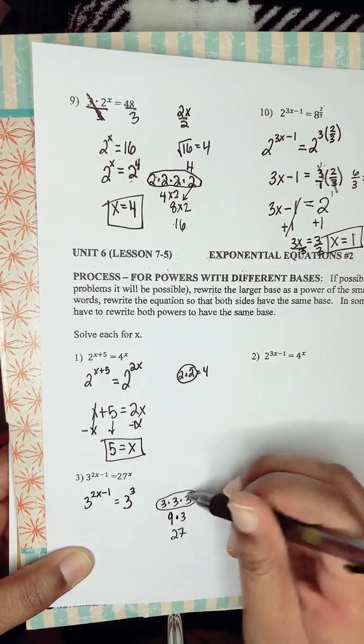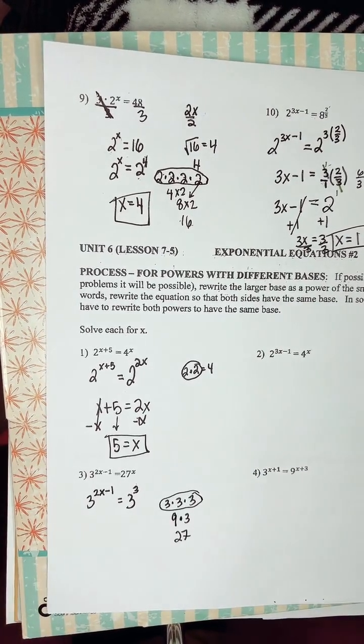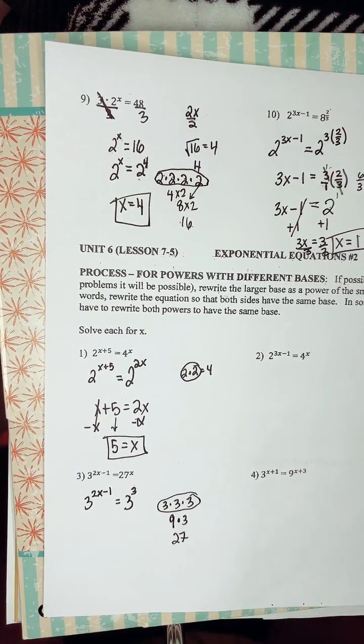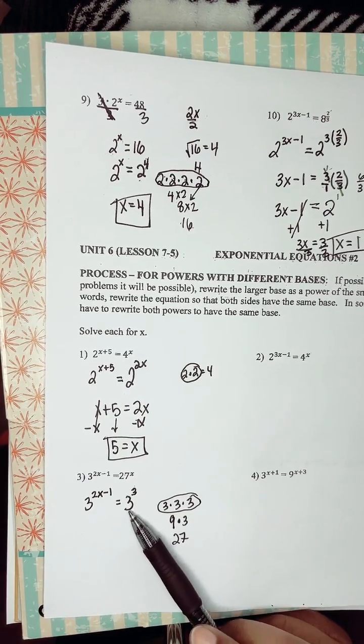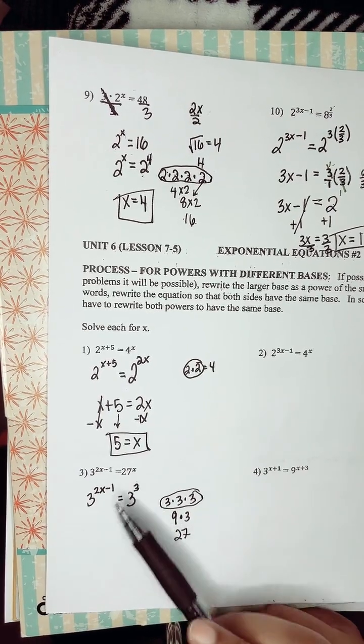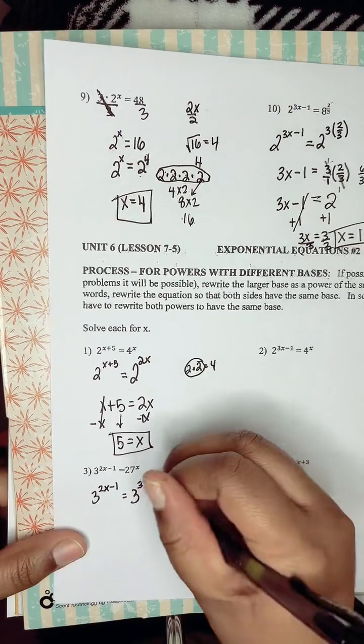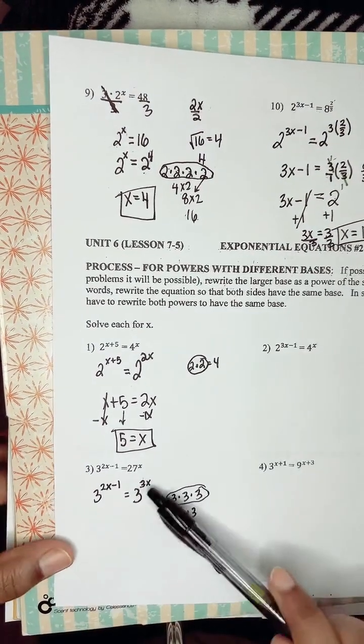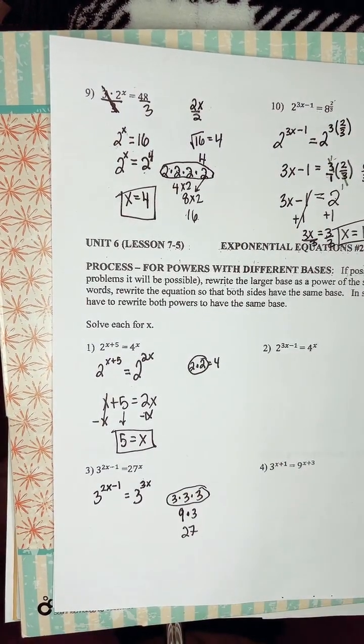So it actually takes us 3 3s to get to 27. So you might have been thinking, well, 3 times 9 gets you 27. But remember, we're dealing with exponents. So that's why you have to do it like that. I hope that clears that up for you, okay?